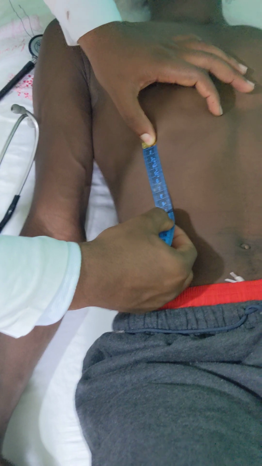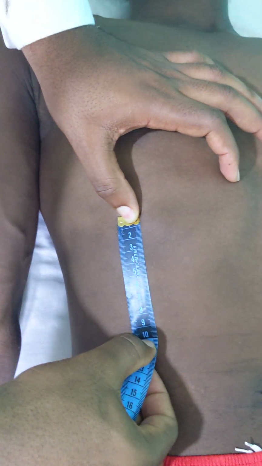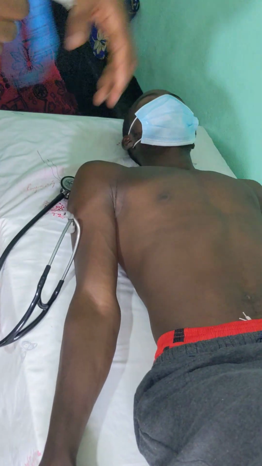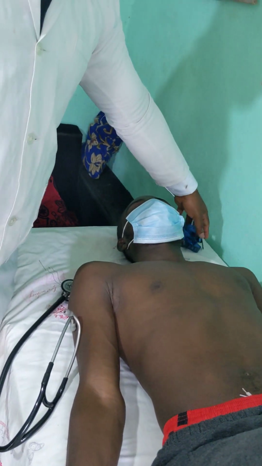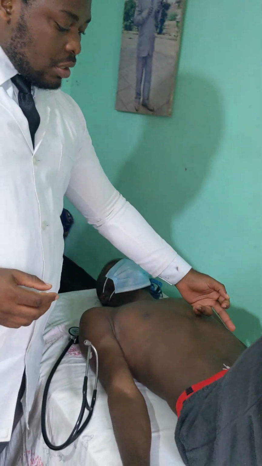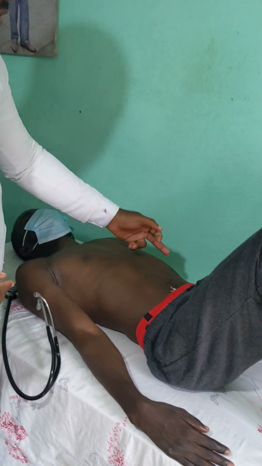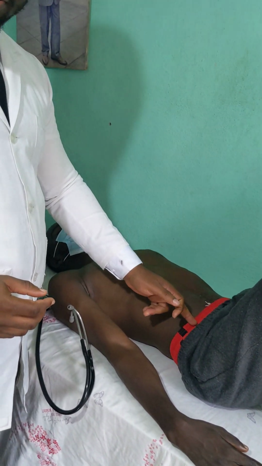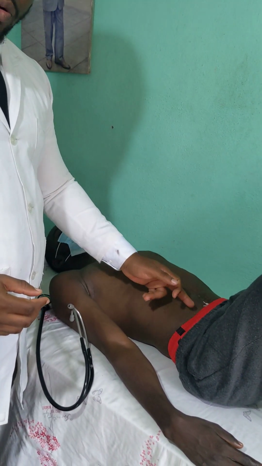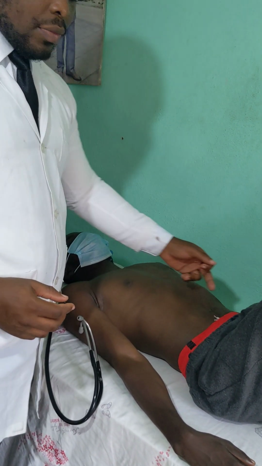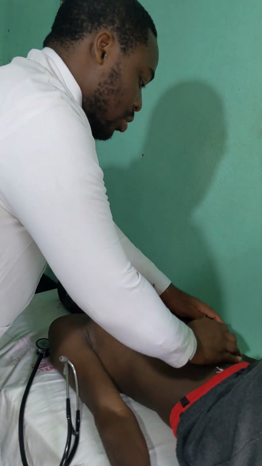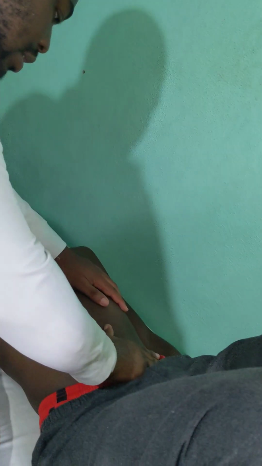So from here to here, his liver span is 10 centimeters, and the normal liver span lies between 6 centimeters to 12 centimeters. The next aspect is going to be the palpation of the spleen. In a pediatric patient, the spleen grows in the oblique direction, while in an adult patient, it grows toward the inferior position. So for adults, you have to palpate from the left iliac fossa.